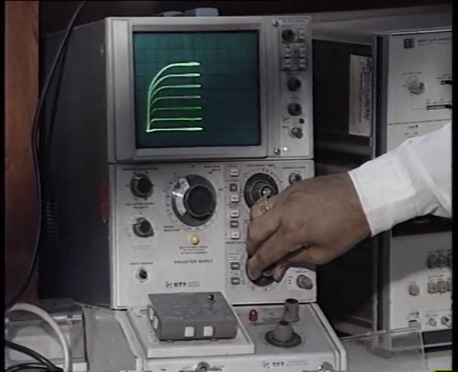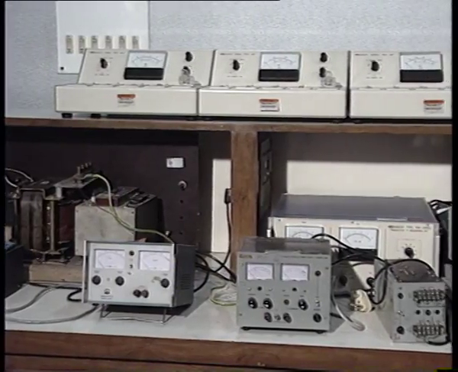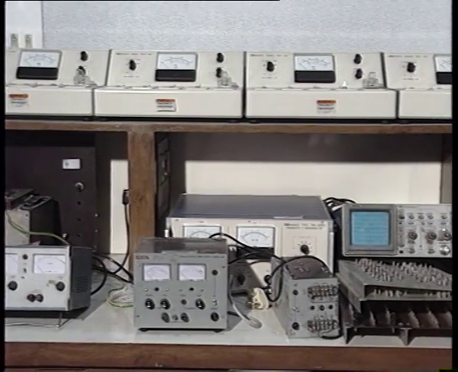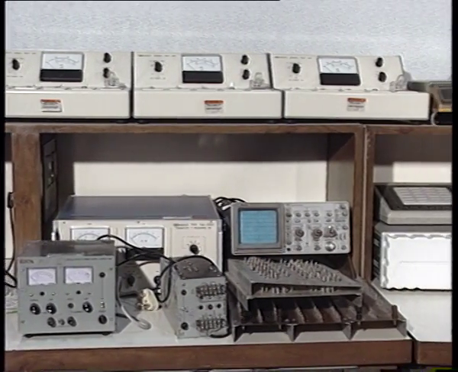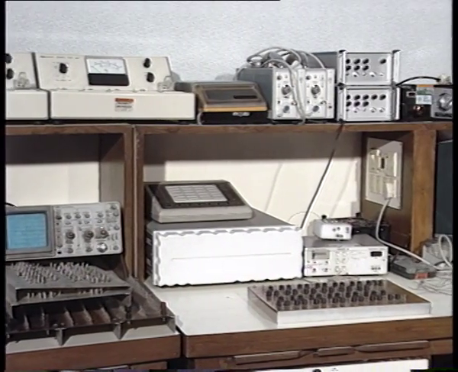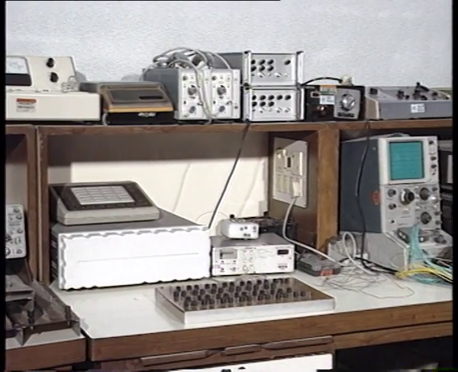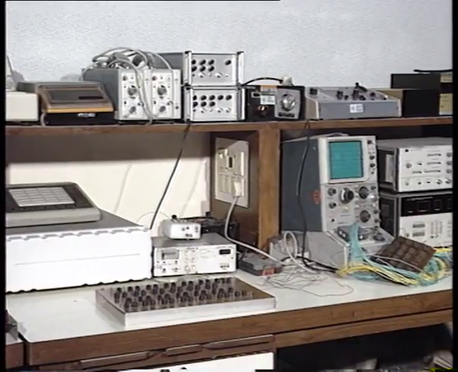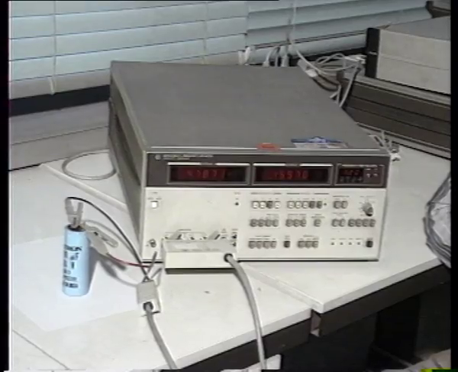A capacitor is a basic electronic component. A capacitor can store electrical energy in the form of a charge. This fundamental action accounts for many of the properties of capacitors used in electronic circuits.